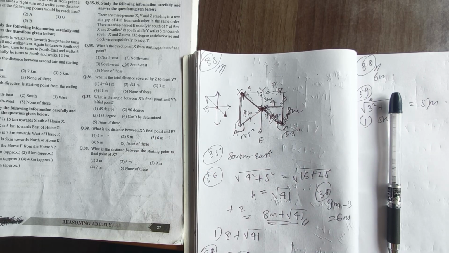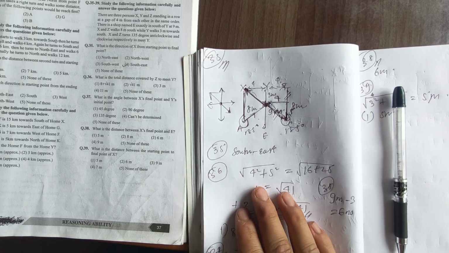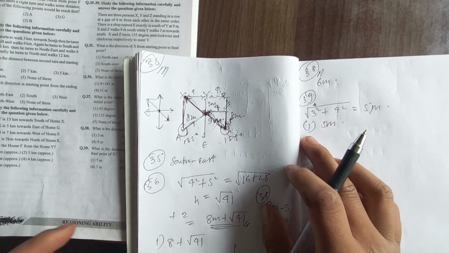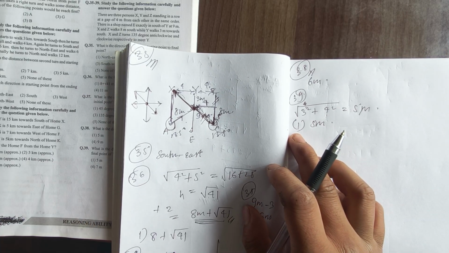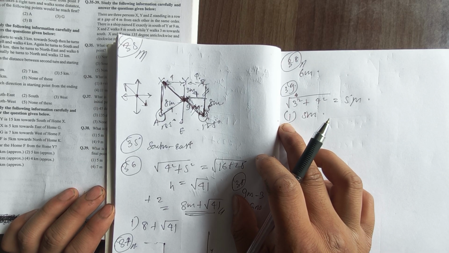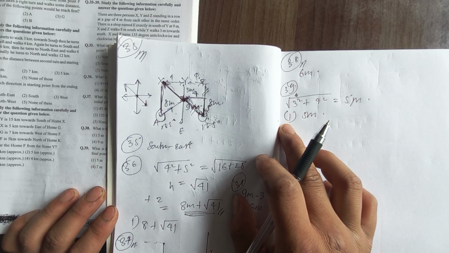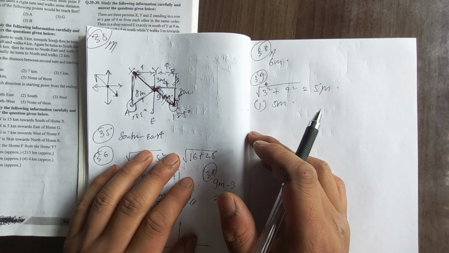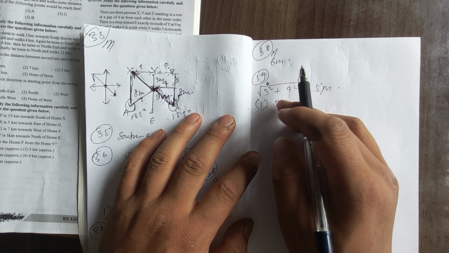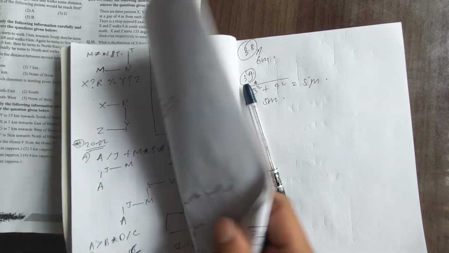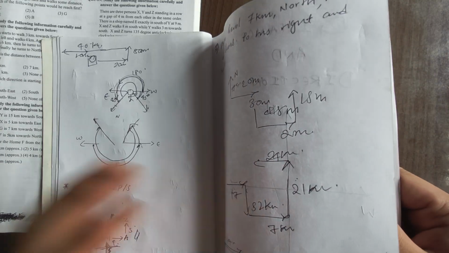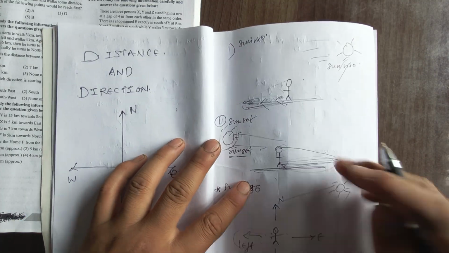Hope you guys understood the distance and direction lecture. Till now we have solved all the questions of this chapter. In the coming lectures we will do some more reasoning problems with different topics, but we have completed the distance and direction topic, and now we will simply revise what we have studied.